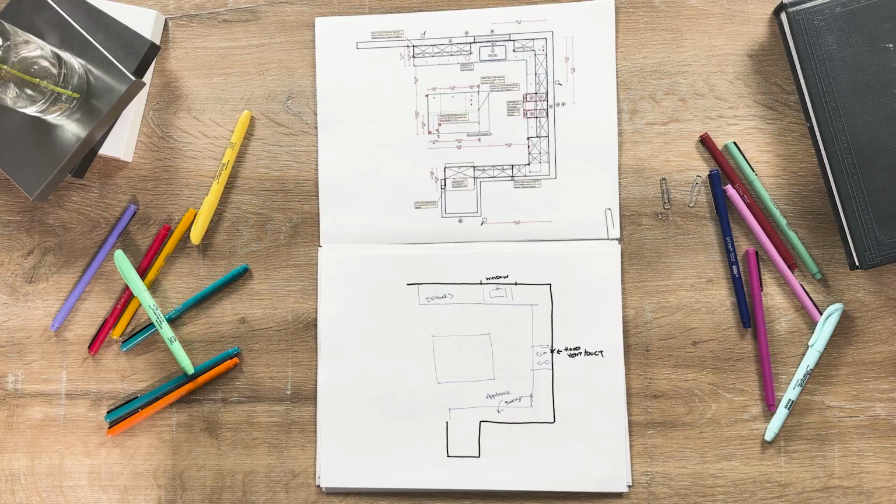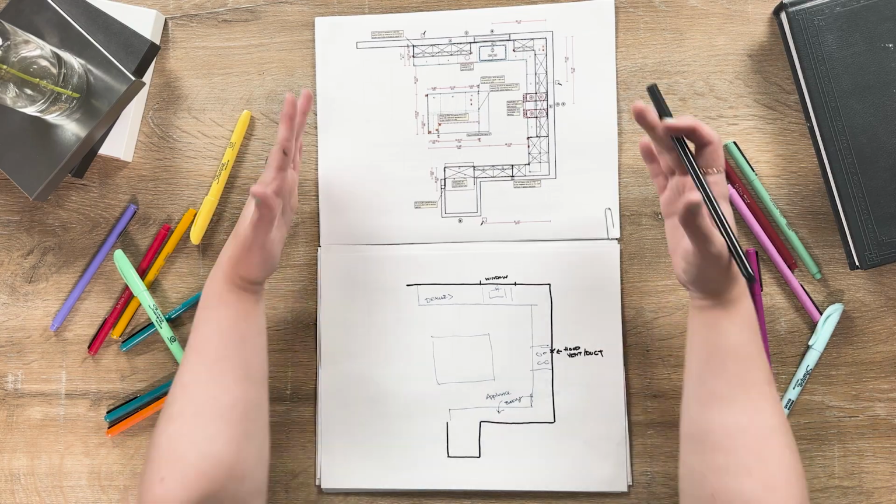One frequently asked question is, how much dimension do I need to provide? In order to go from a sketch like this to your initial floor plan, what we need are general overall dimensions. The more information, the better. If you have an architectural drawing, great, upload it. If you don't, stress not over that.